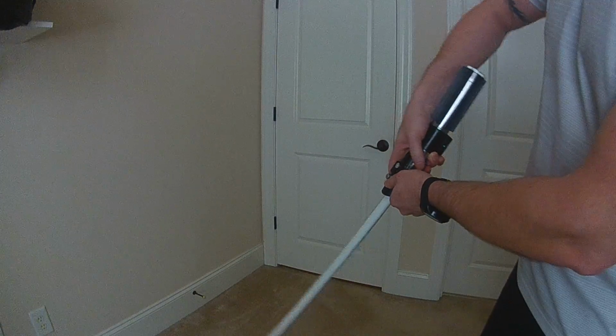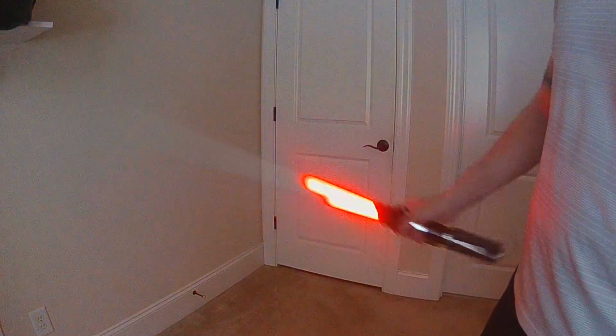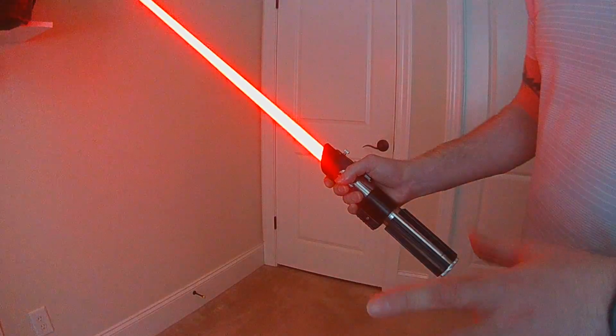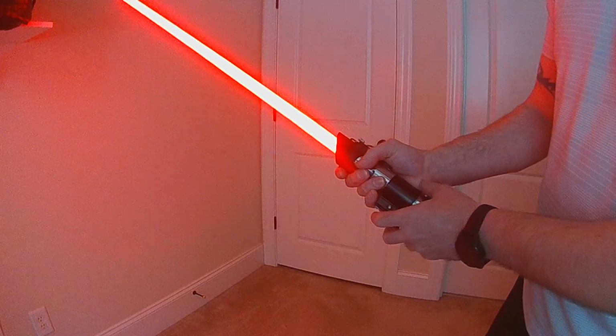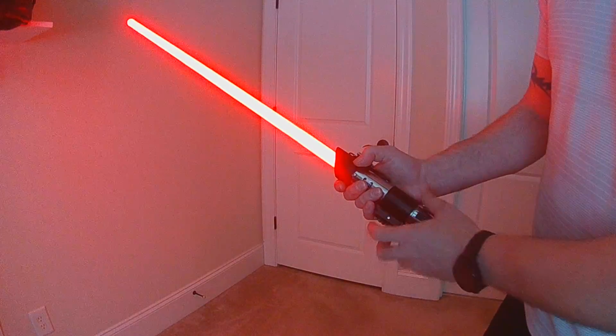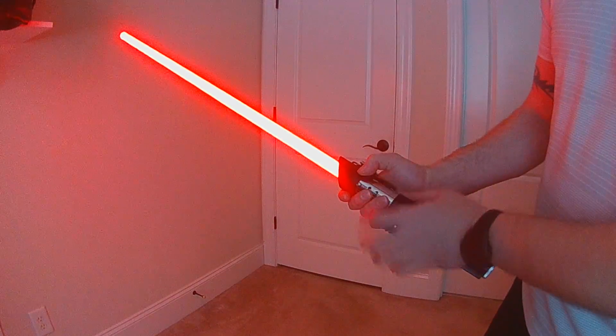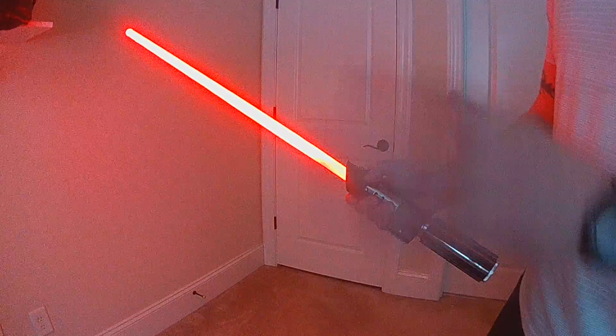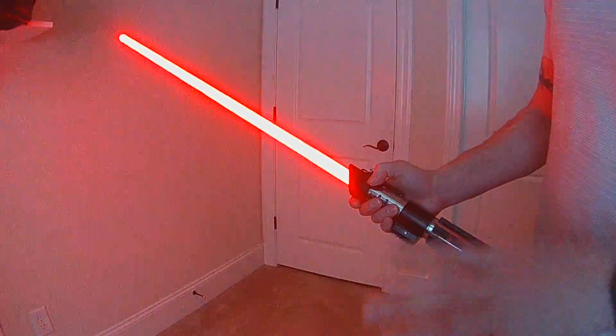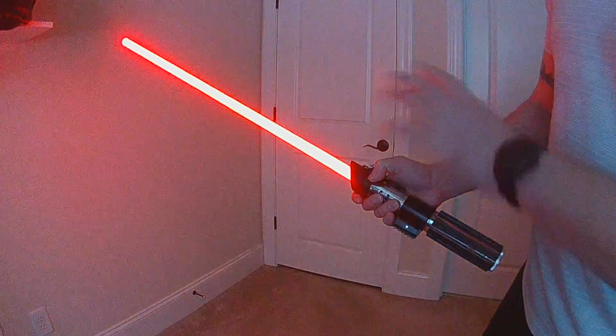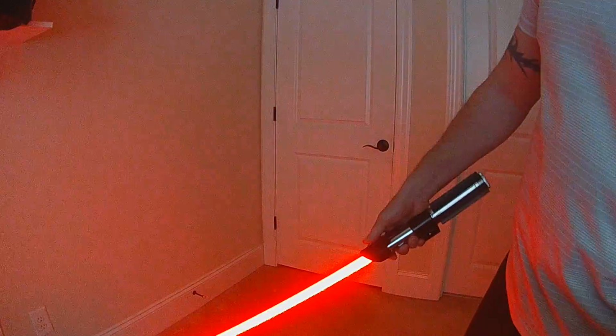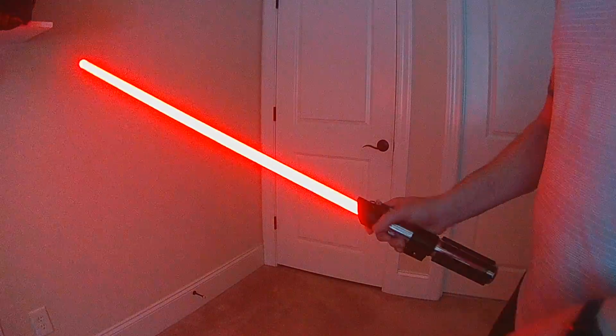Load data. And that'll take me back to my original. The previous controls for presets were that the aux button went forward and holding aux and clicking power went backwards. Because I added the battery check on demand, now to go backwards in presets, you just point your blade down and press aux. So that is a change.